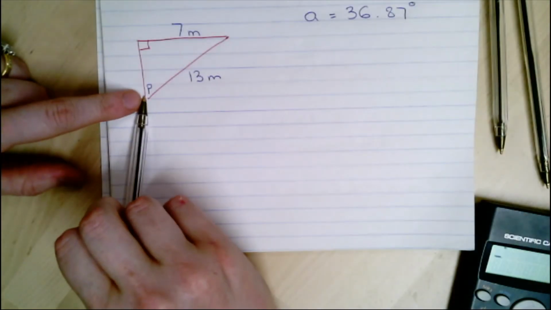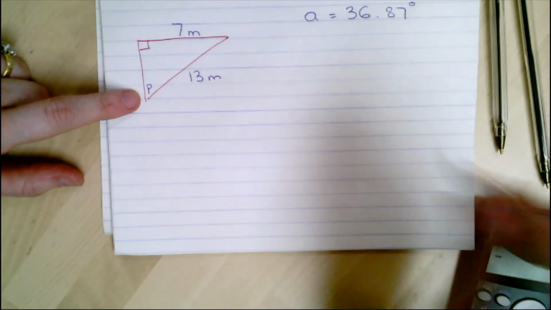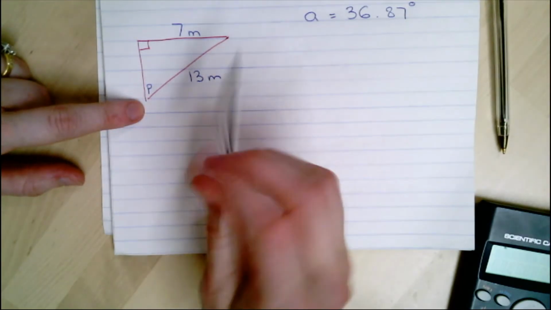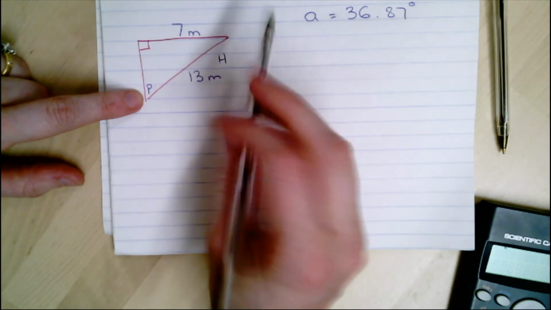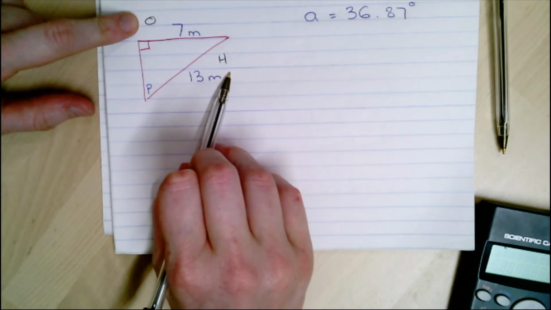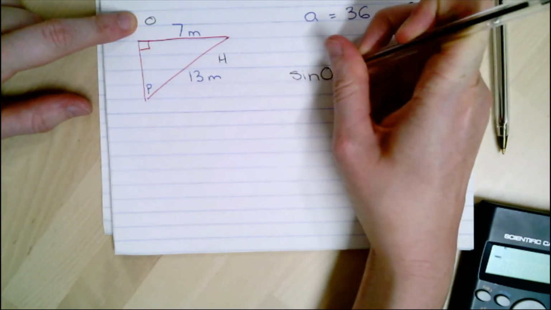All right, so let's do this one here. For this triangle, I'm trying to find the angle P, that's right here, and I have these two sides. Now I need to figure out what these sides are so I know what ratio I'm using. This here is the longest side, so that has to be my hypotenuse. And this one across here is directly opposite my P, so that's O. So again, I'm going to use sine here.